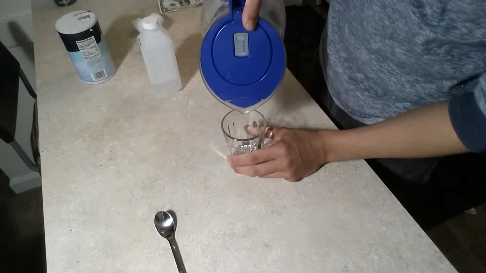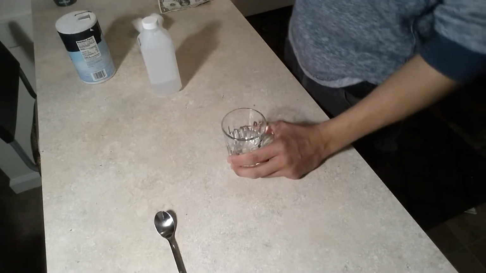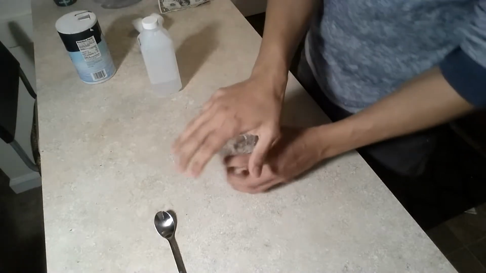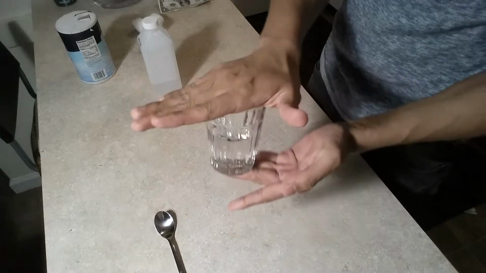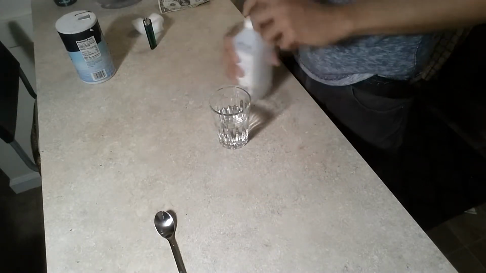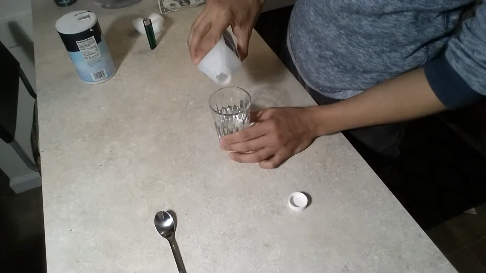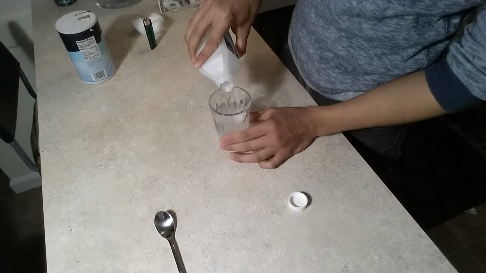I took my glass and I filled it halfway with water. I filled the glass the rest of the way with rubbing alcohol so that there would roughly be a 1-to-1 ratio between the water and the alcohol.